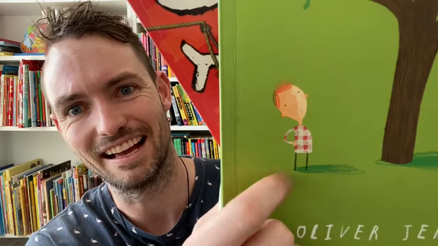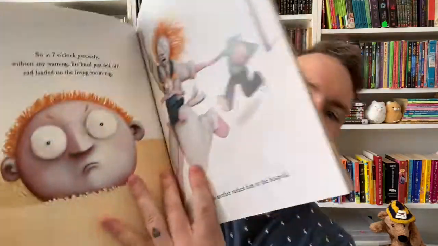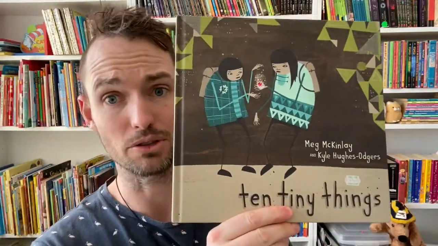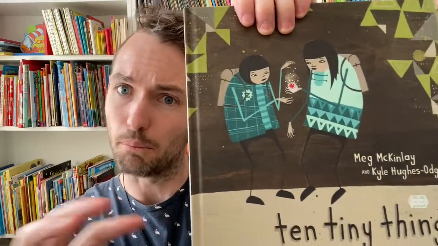Very simple. This little boy here, Floyd, he's kind of got a bit of a balloon head and very simple stick legs. Aaron Blabey again, Pig the Pug author. This is his character Noah Drury. Noah is a little boy who complains so much that his head falls off his body. And this is a story by local author Meg McKinlay, illustrated by local illustrator Karl Hugh Odgers. And these guys are sort of even more stylized, and they've got kind of these long gangly legs.